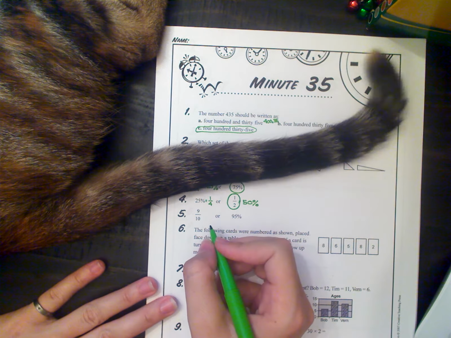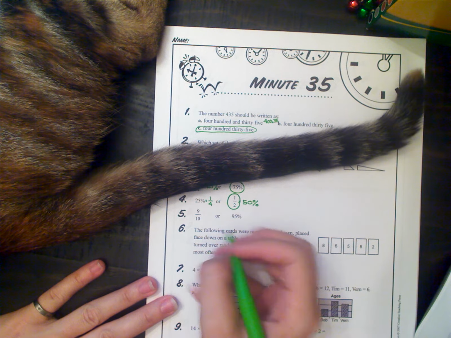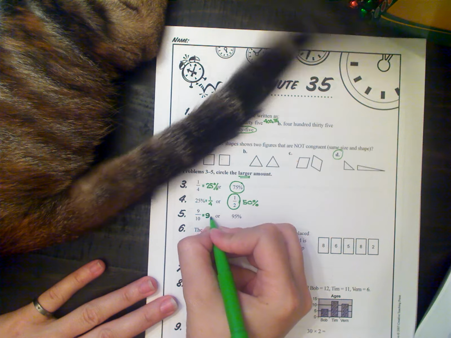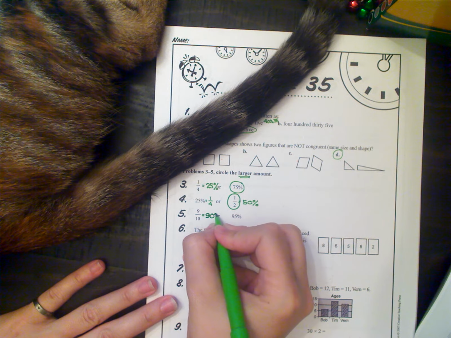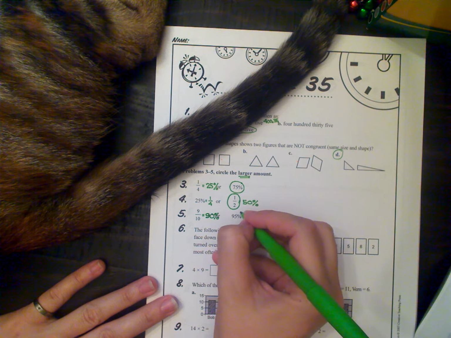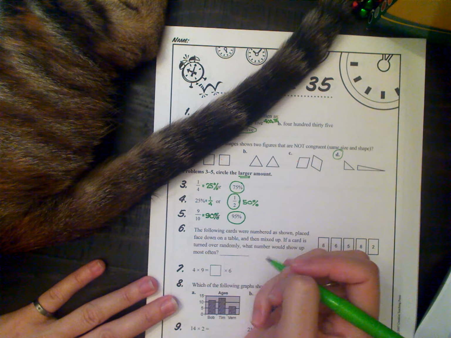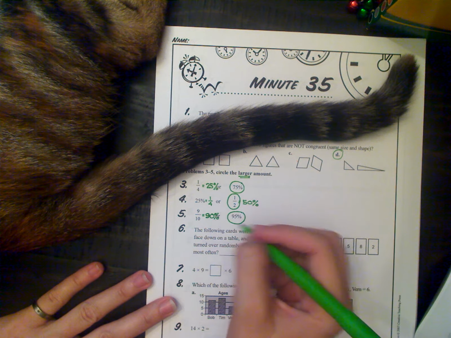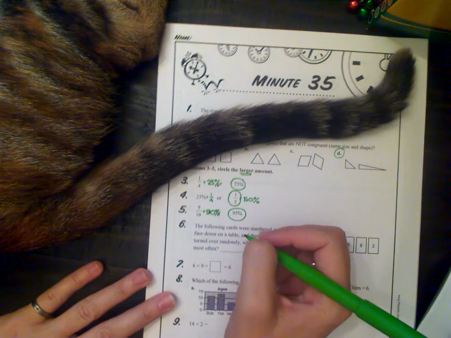Then we have 9/10 or 95%. If you get 9 out of 10 correct on a math test, like this Math Minute quiz that you'll have this Friday, it's a 90%. So 90% or 95%. 95% is larger in value than 90%. However, they're both A's, just so you know.